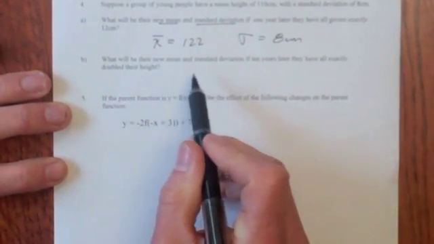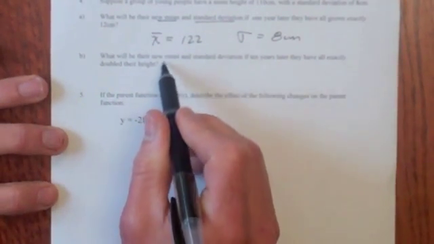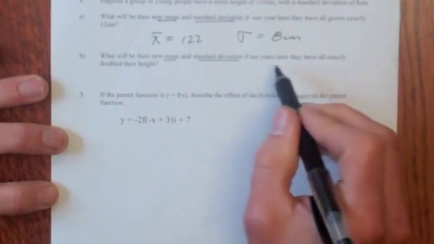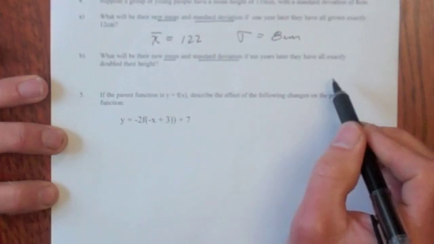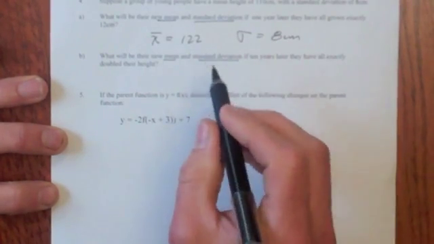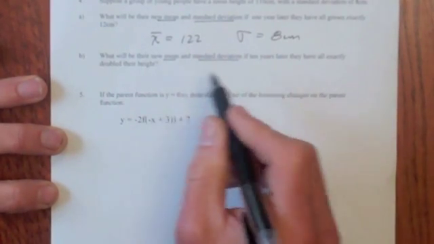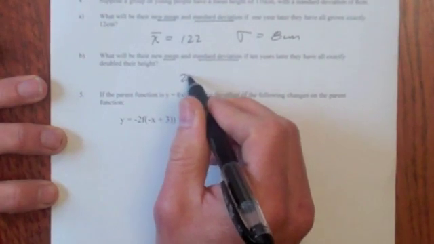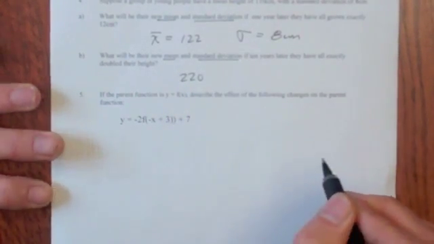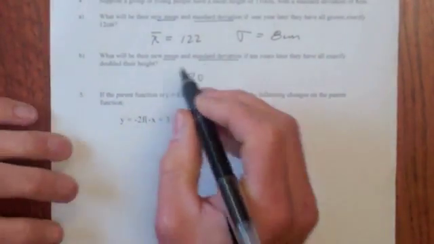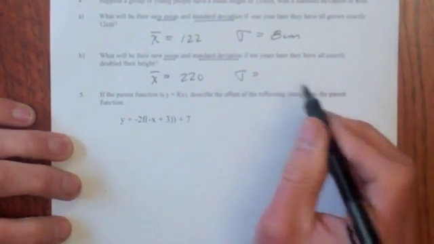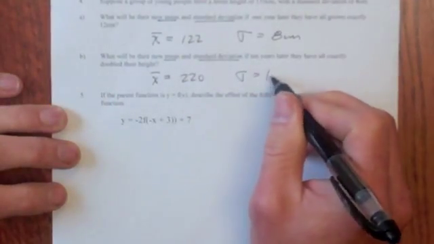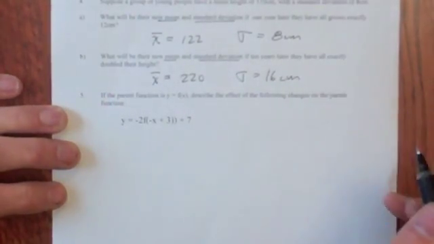But what will be their new mean and standard deviation if 10 years later they've all exactly doubled in their height? Well, that's multiplying. So now their average will be twice their original average, so that'll be 220. They've all grown gigantic. They're all NBA players. That's their x bar. And their standard deviation will also have doubled. That spread will now be twice as great, so 16 centimeters.